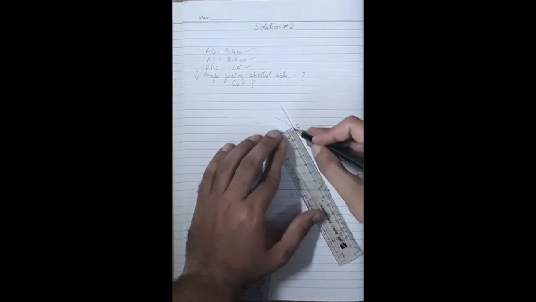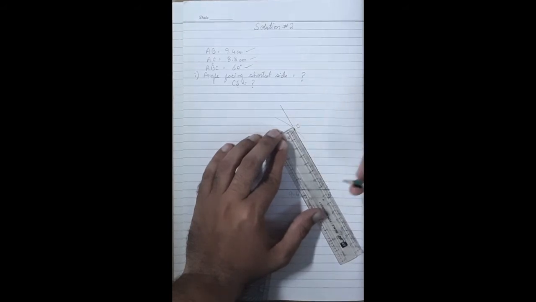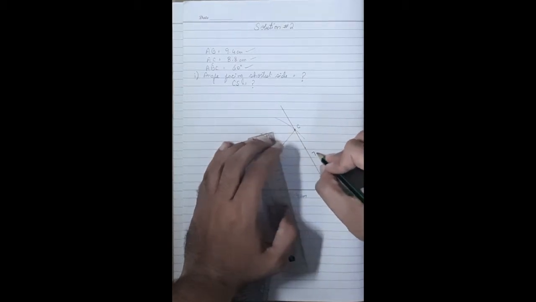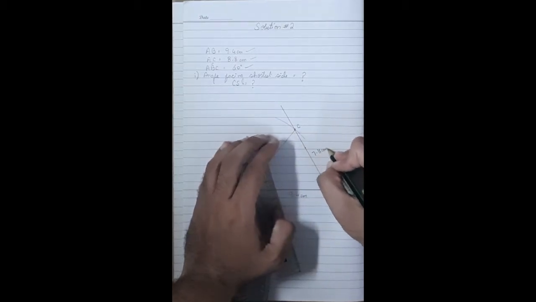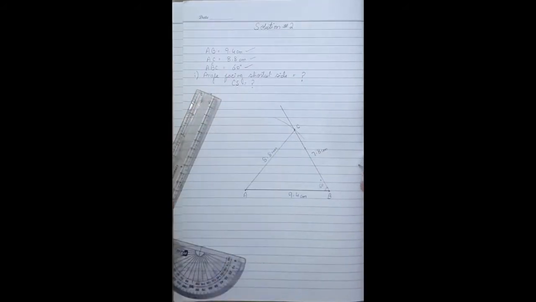So it is here, it is 7.8. This is 7.8 centimeters. So now we can see which is the shortest one, 8.8 centimeter, 9.4 centimeter, or 7.8 centimeter.